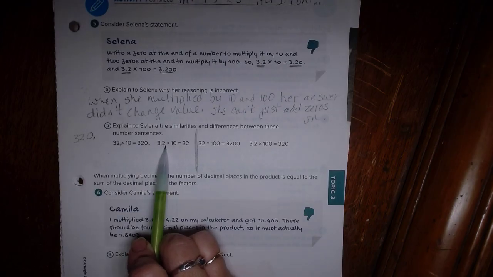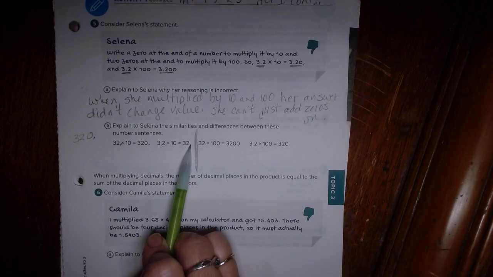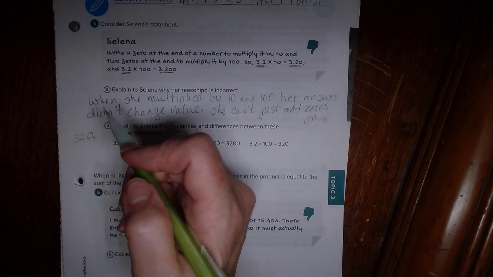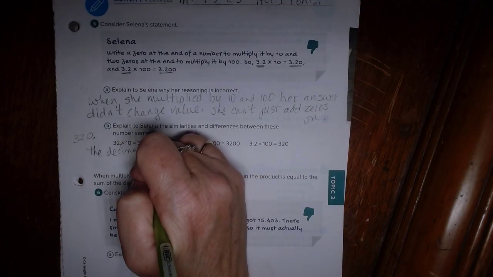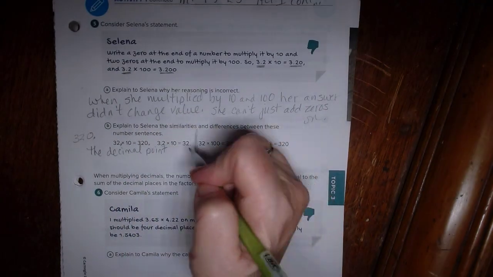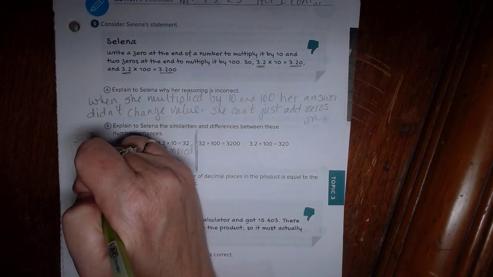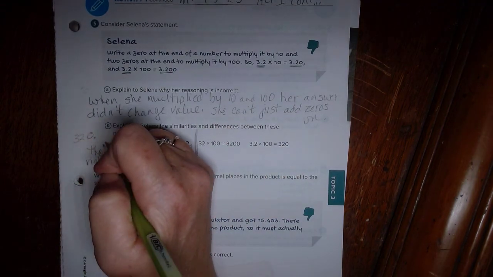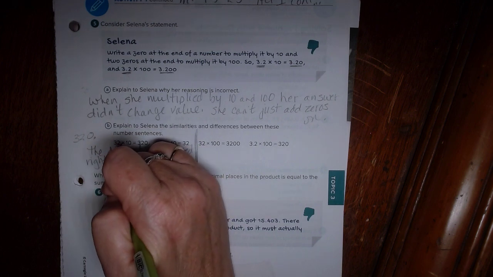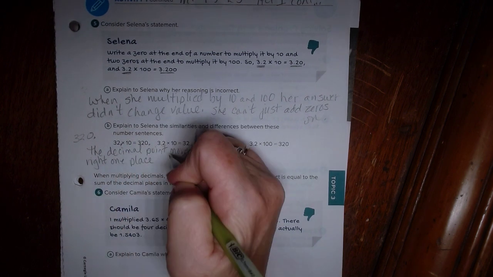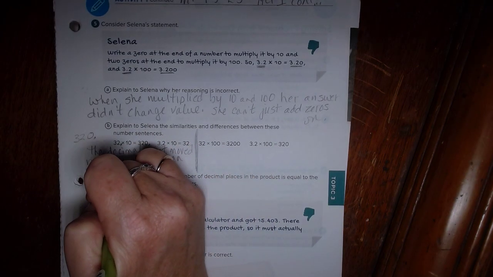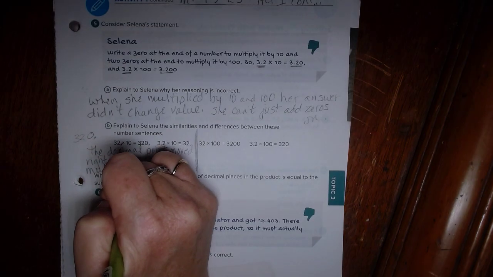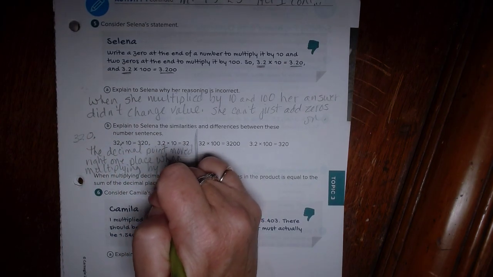It shifts over from 3 and 2 tenths, it shifts over 1 to just 32. So we could say the decimal point moved right. You have to write small, guys. One place when multiplying by 10.